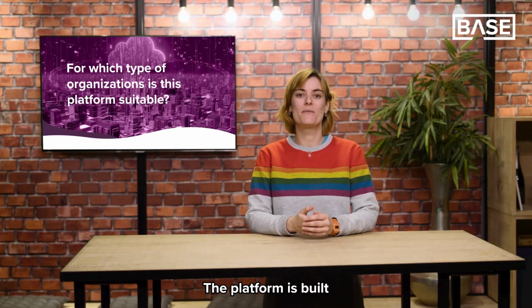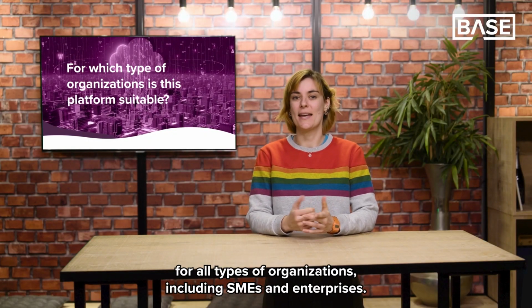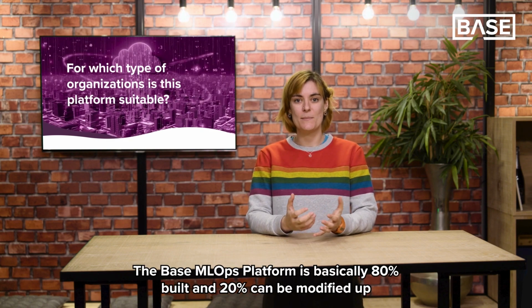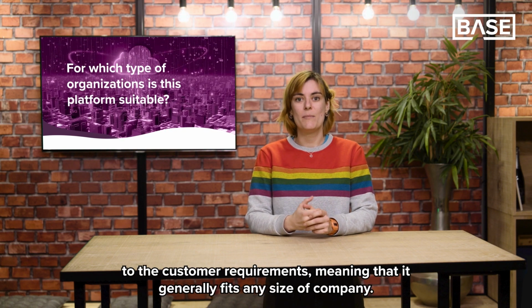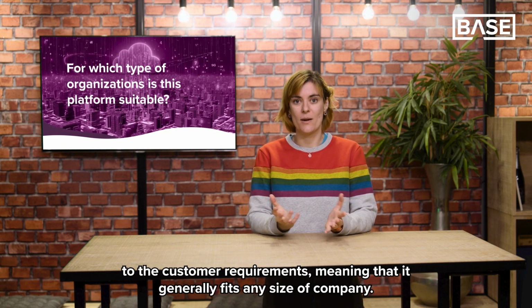The platform is built for all types of organizations, including SMEs and enterprises. The Base MLOps platform is basically 80% built, and 20% can be modified up to the customer requirements, meaning that it generally fits any size of company.